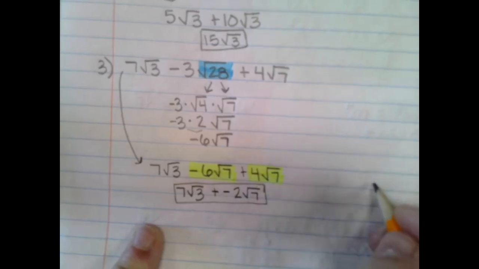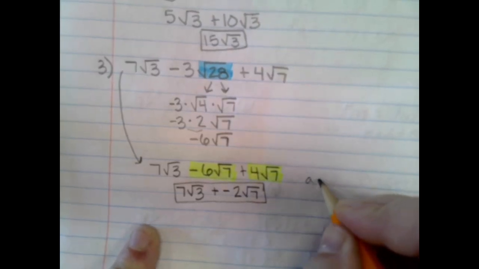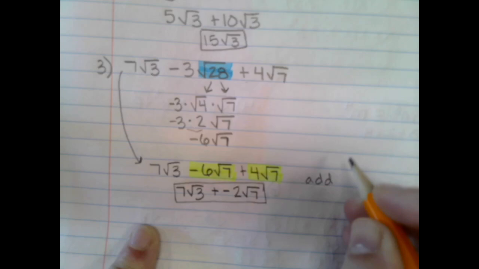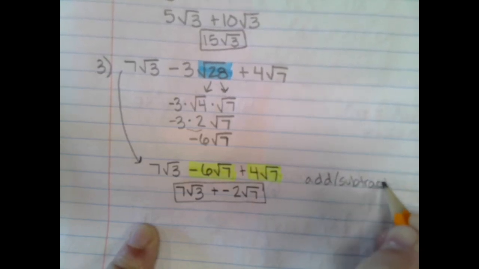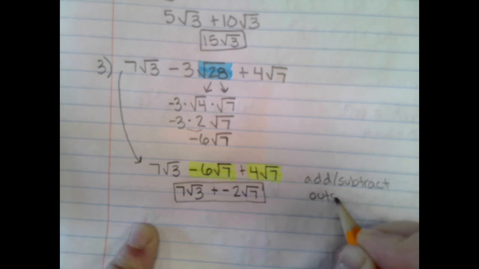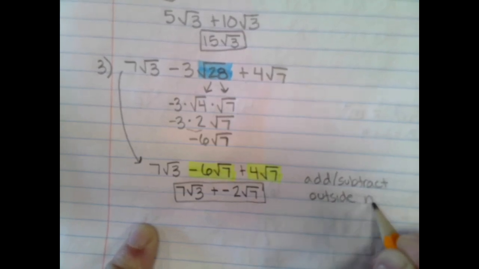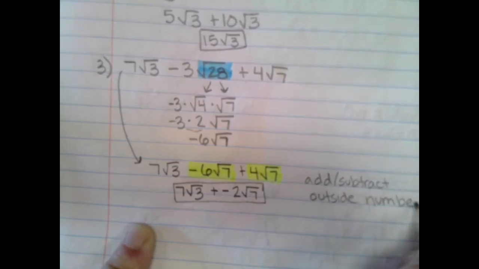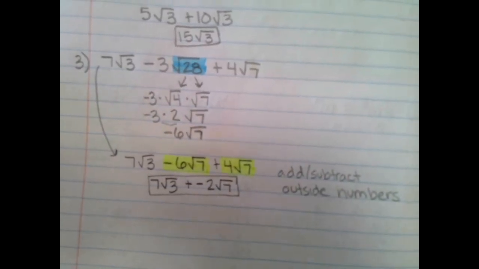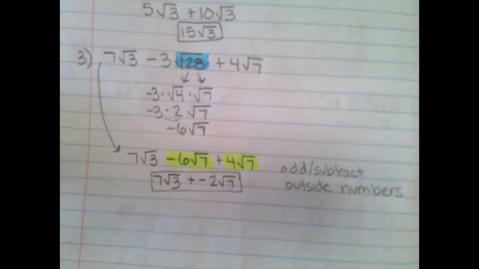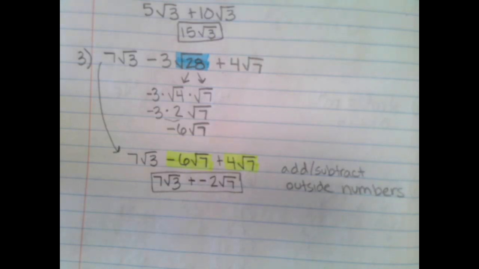So if you need to add that as a side comment, that we're adding or subtracting just the outside numbers, you can put that there. You don't have to. But sometimes when you look back, we're like, how the heck did we get negative 2? It's that we're adding and subtracting those outside numbers, those coefficients. All right, we have one more problem. Number 4.